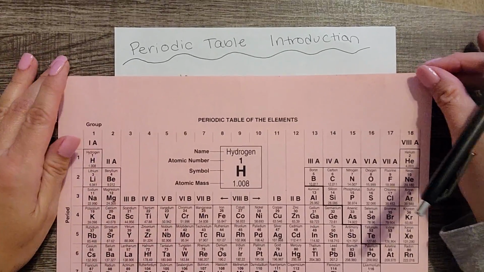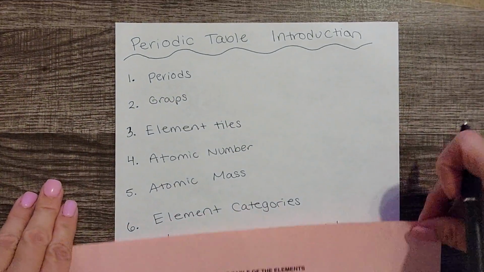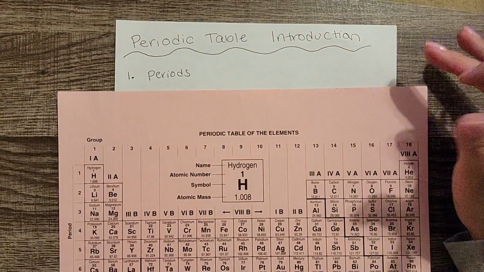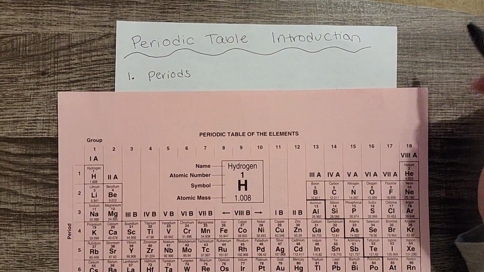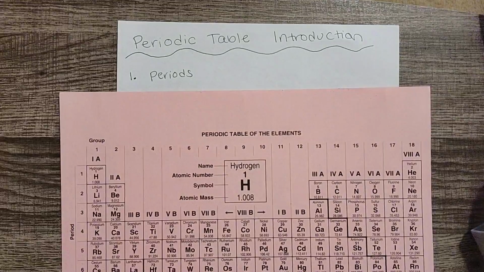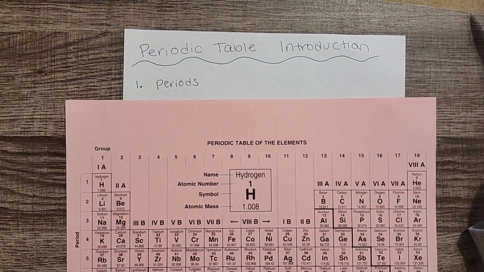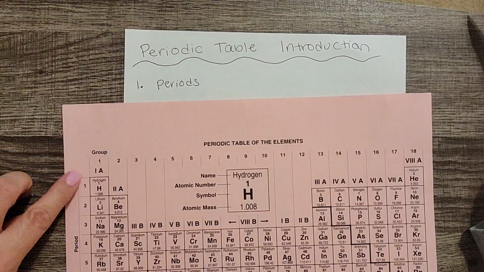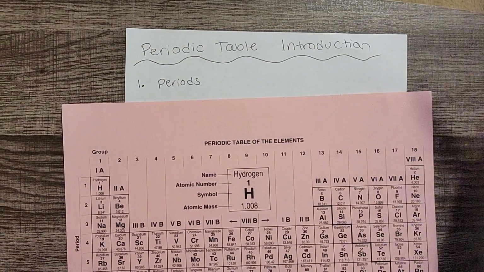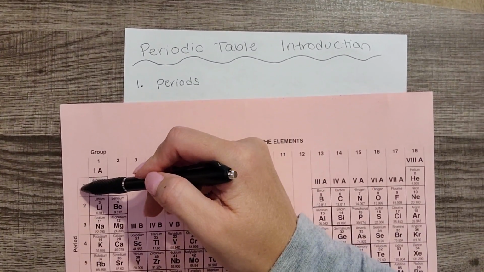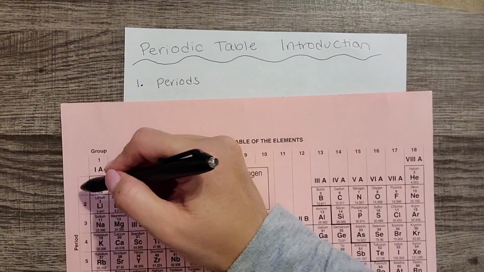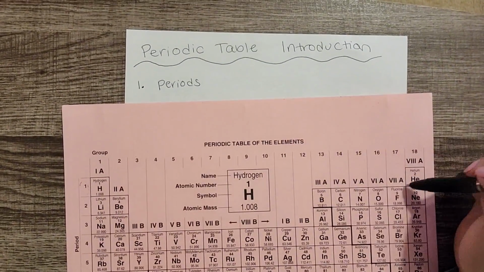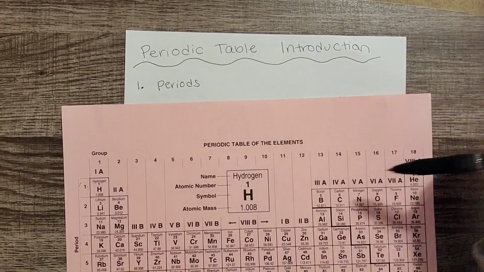So I have a list of things that we're going to talk about here. And I'm going to start first with periods of the periodic table. If you look on this particular one, the periods are listed here. They go up and down on the list, but in reality, they go across. So period 1, this one, goes across this way, and there's only 2 elements in period 1.